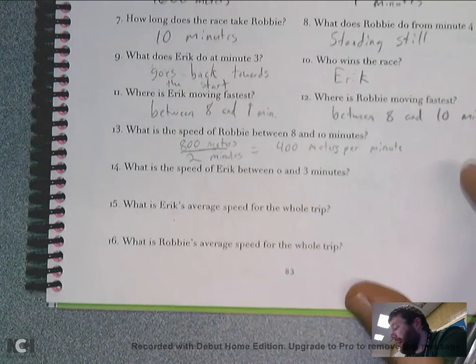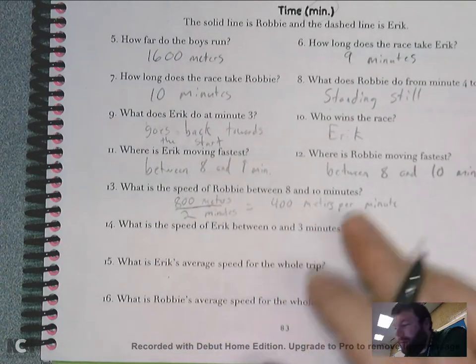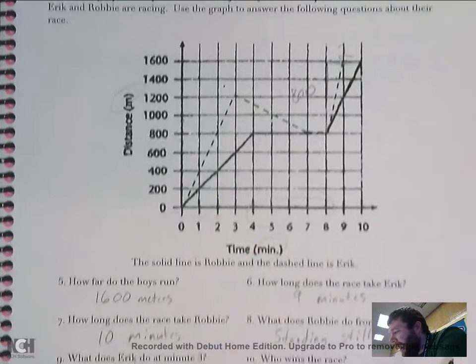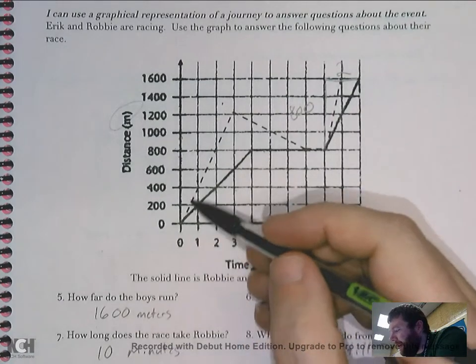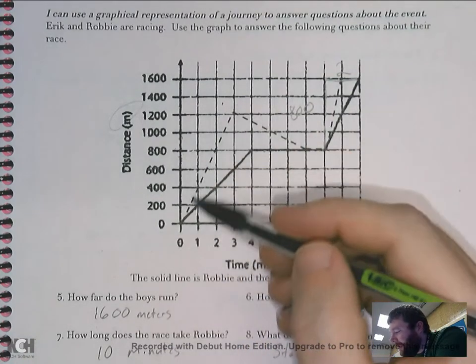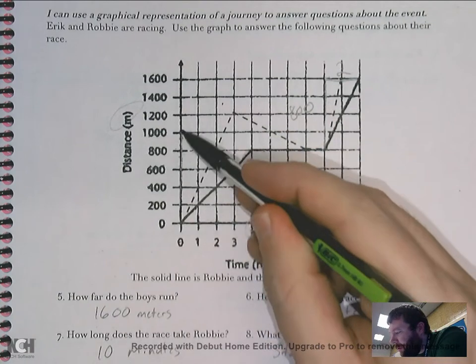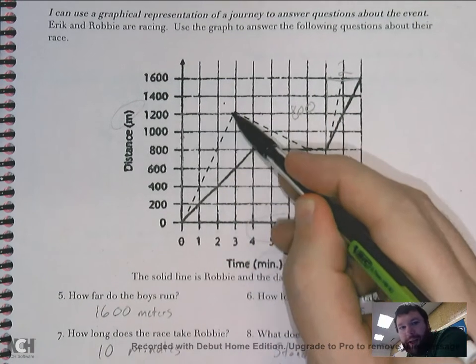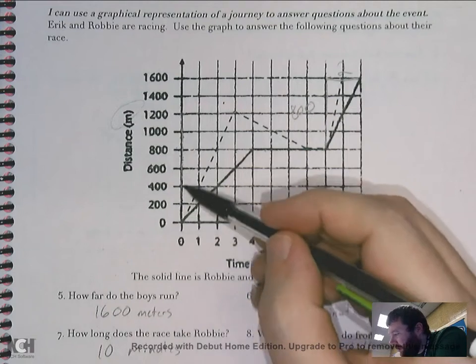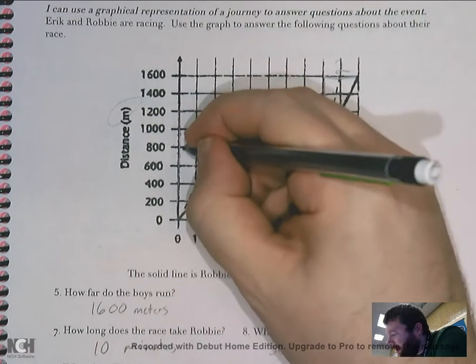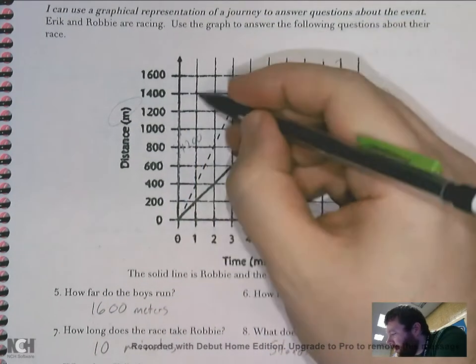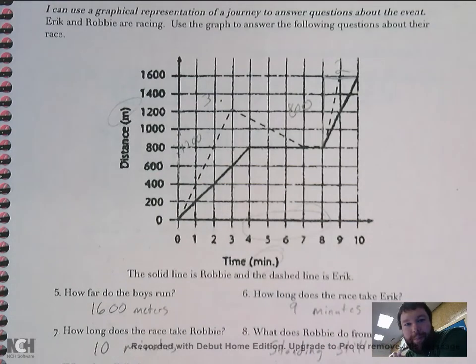Eric's speed between 0 and 3 minutes. Eric is the dotted line, right? We're going to do the same thing. 3 minutes is right here, so I want to find the slope of this line. It looks like he goes 1,200 meters over 3 minutes.